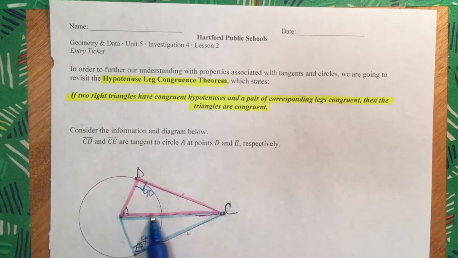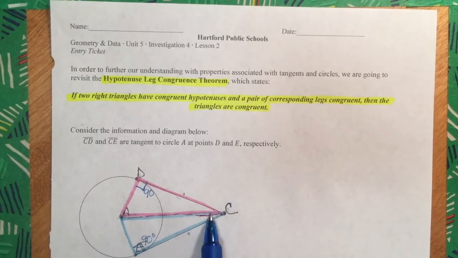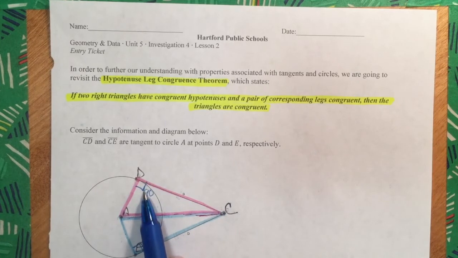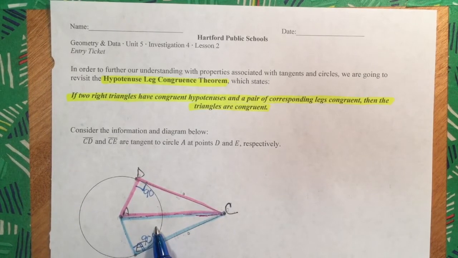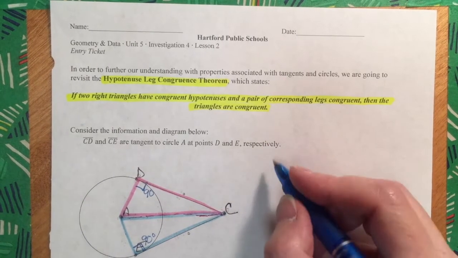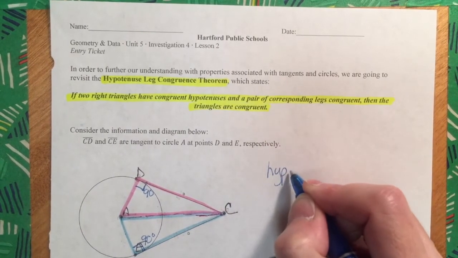Are the hypotenuses congruent? This is the hypotenuse of the pink triangle. It's across from the right angle. This same segment is also the hypotenuse of the blue triangle because it's opposite from the right angle, right? So the hypotenuses have to be congruent because it's the same line segment. So are the hypotenuses congruent?